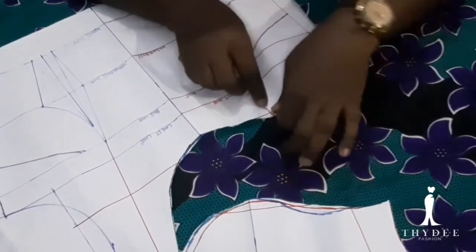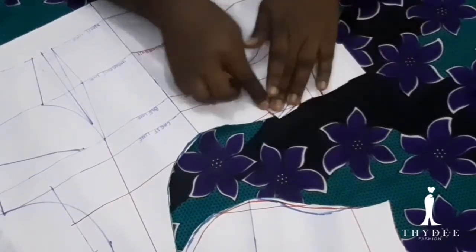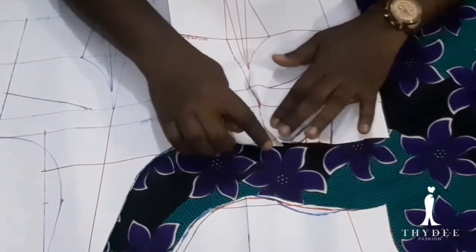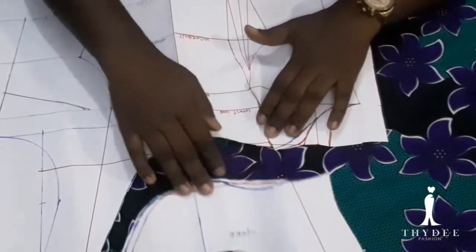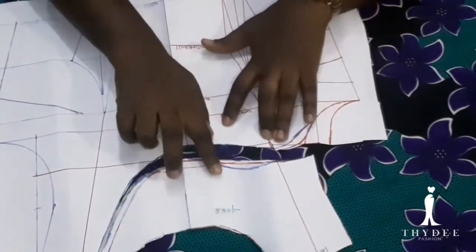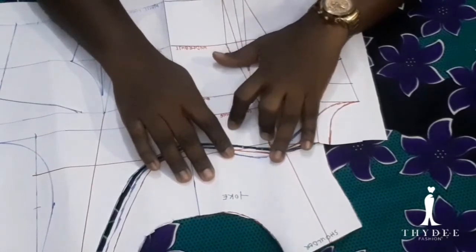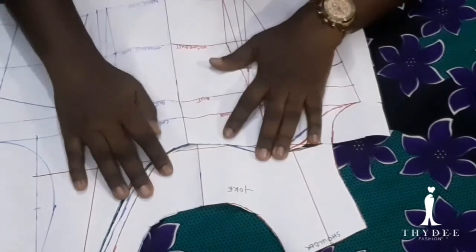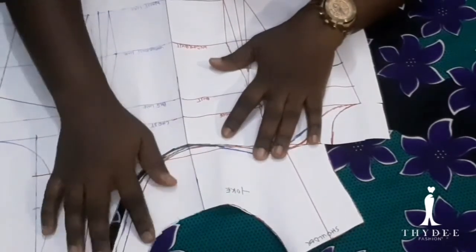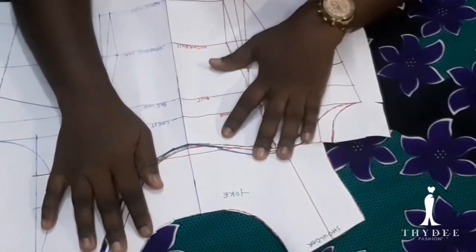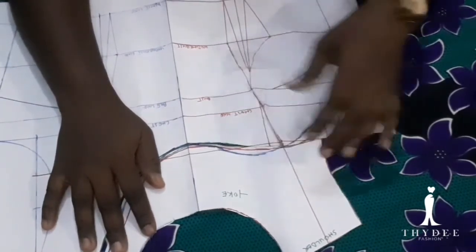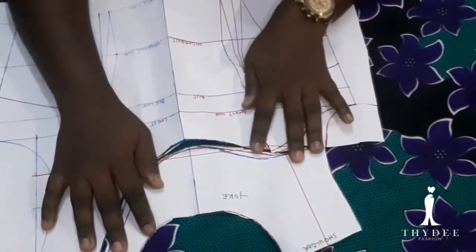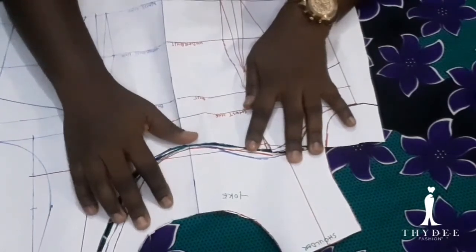So that's why I'm folding it. So you assume that it's been taken away, it's been sewn, so that you are sure that the yoke will match up at the end of the day. So that's why it's important for you to add whatever has been taken back. Add it back to your measurement so that you won't have unnecessary stress at the end of the day. So ensure that you bring back what you have taken away from your measurement.